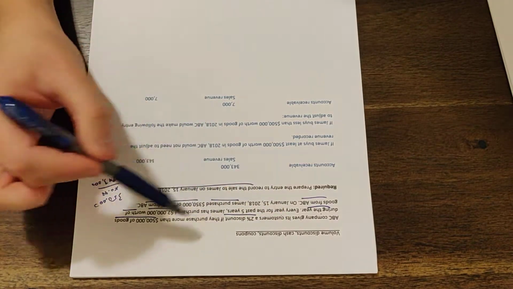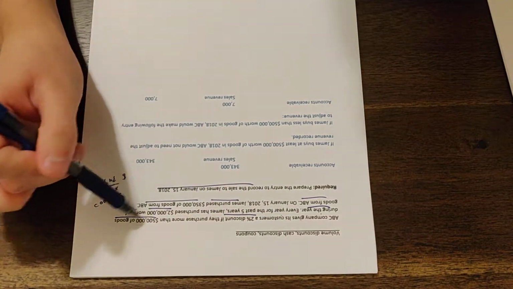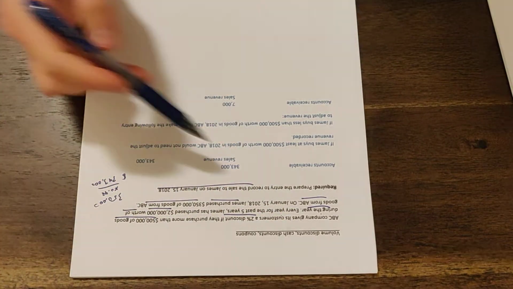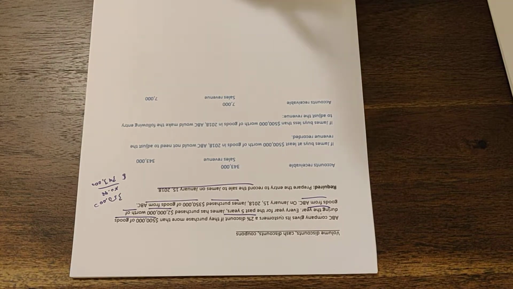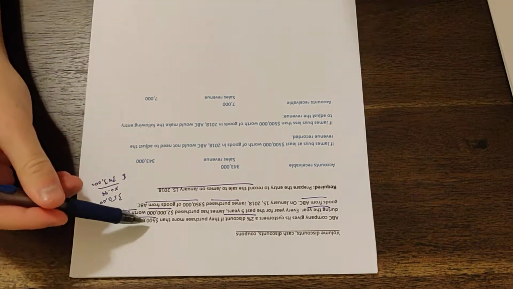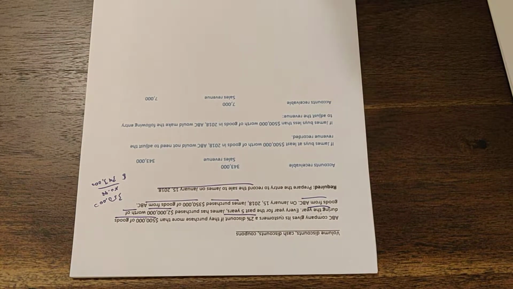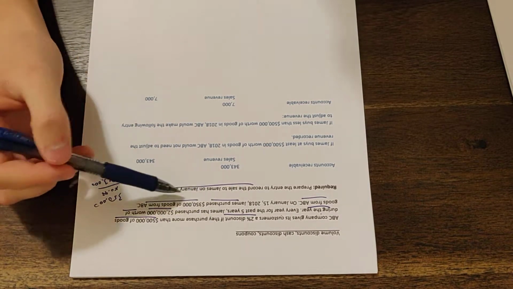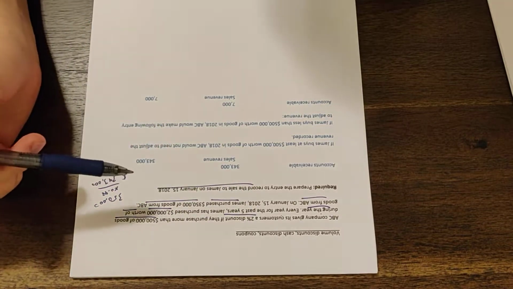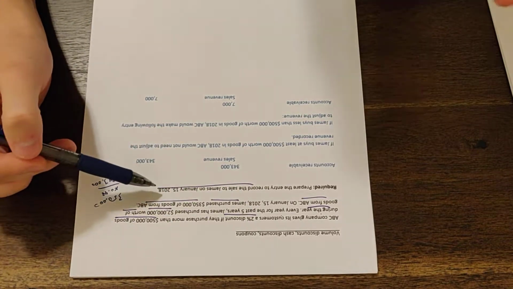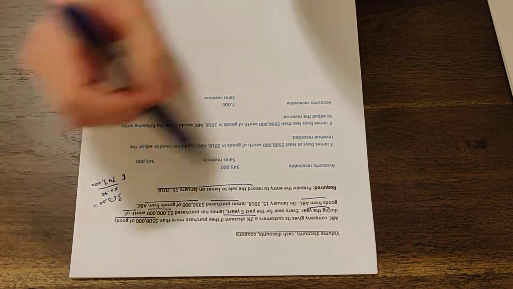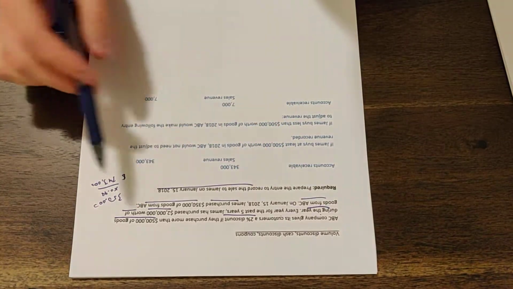So every year for the past 5 years, he's purchased well over $500,000. He's purchased $2 million worth of goods. Okay, so it seems like this year, there's a very likely chance he's going to hit the $500,000 threshold, and we're going to have to give him a 2% volume discount. Not only that, but he purchased $350,000 in January, so the chance he's not going to hit $500,000 is very low, right? So we want to prepare the entry to record the sale to James.